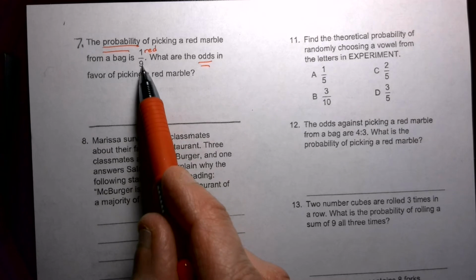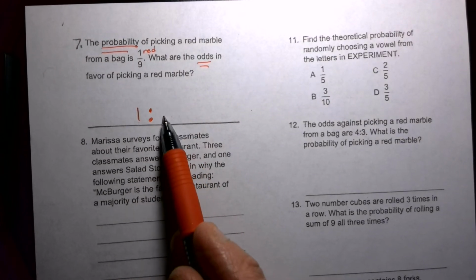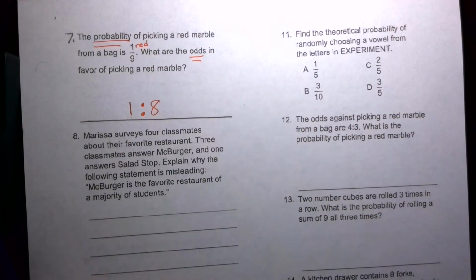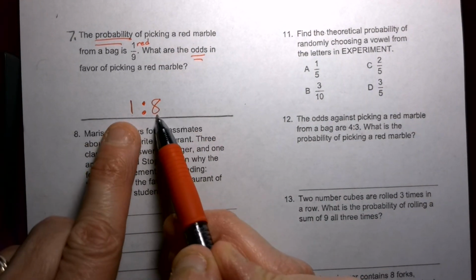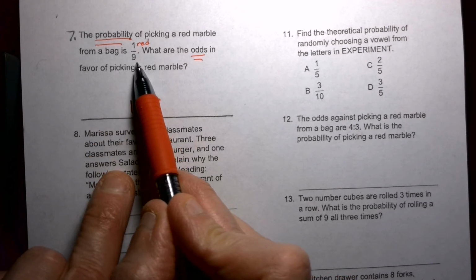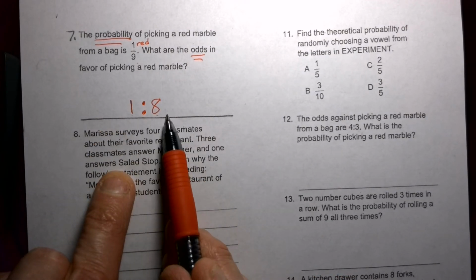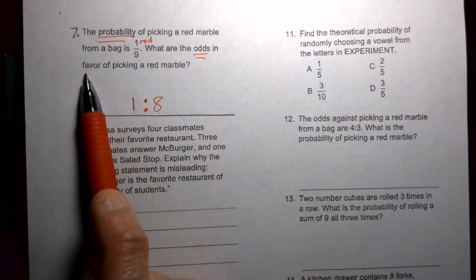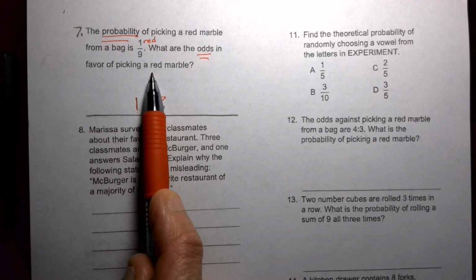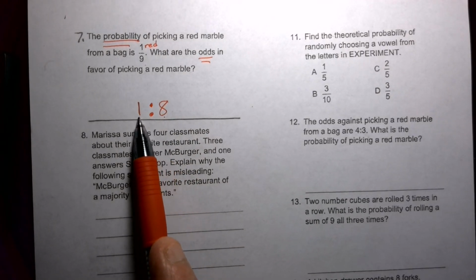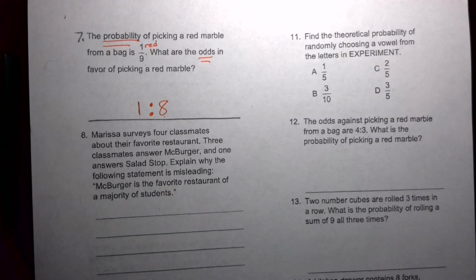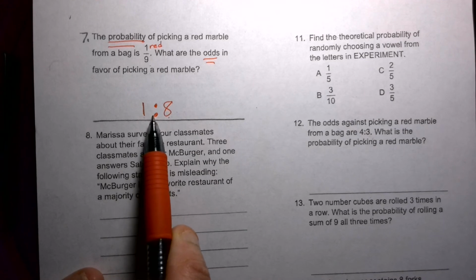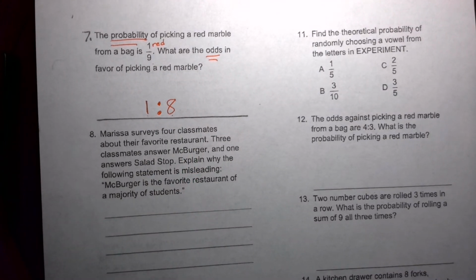How many chances? If there were a total of 9 chances, how many chances are there that you're going to get something that's not red? 8, right? Because these two numbers have to add up to 9. These are your chances for both situations. Now, what if I would have said, what are the odds against picking a red? Well, that would have been flipped. It would have been 8 to 1. So whatever the odds are of doing whatever they tell you to do here, that's your first number. And then the other one is the other one.